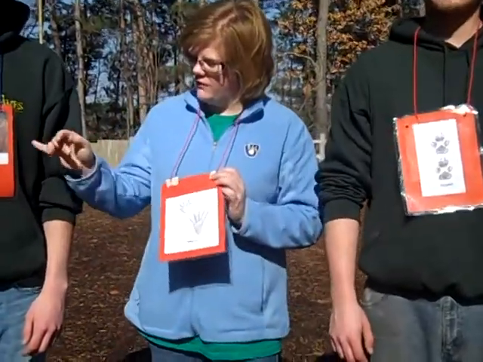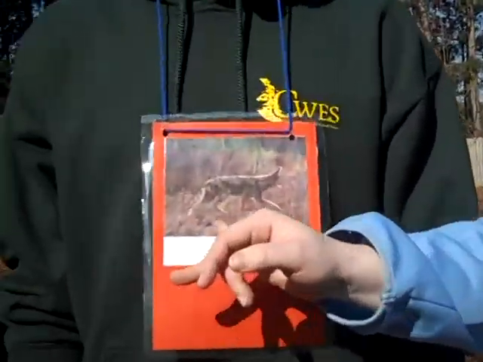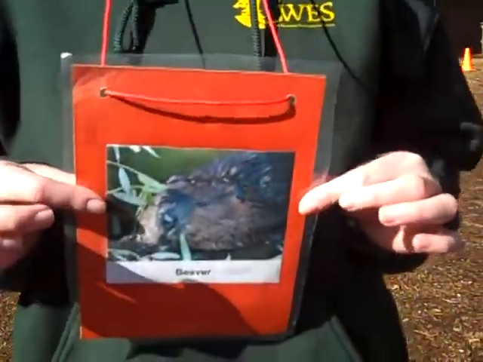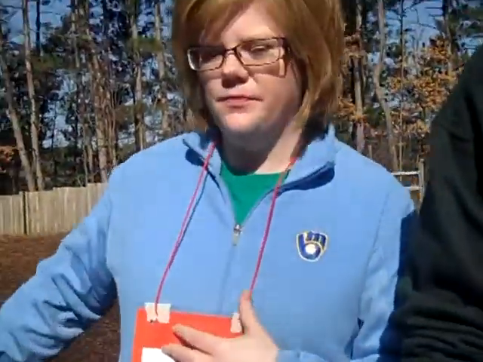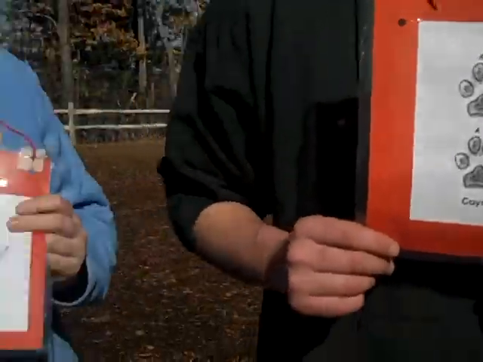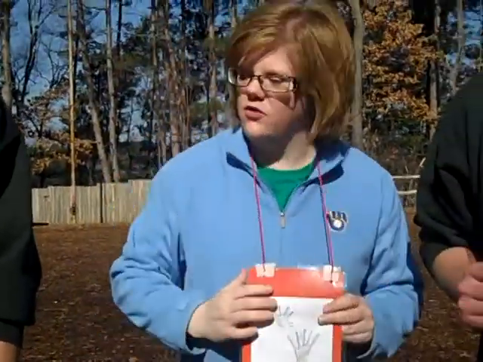For this part of the lesson, it's kind of the warm-up. Half of the students will have cards like this with the animal showing outward. So some examples are the coyote and the beaver. So they'll line up, and then about 50 or 60 feet from them, we'll have students with the track signs that match them. So these are the beaver tracks, and those are the coyote tracks.